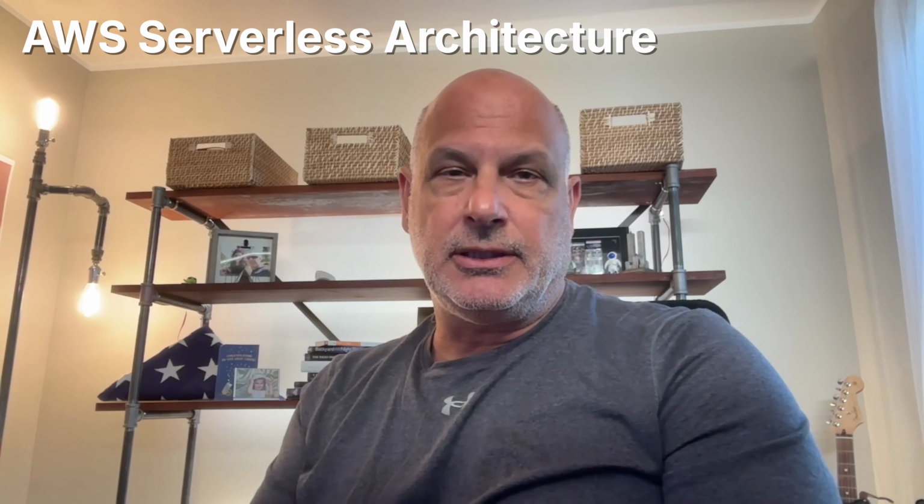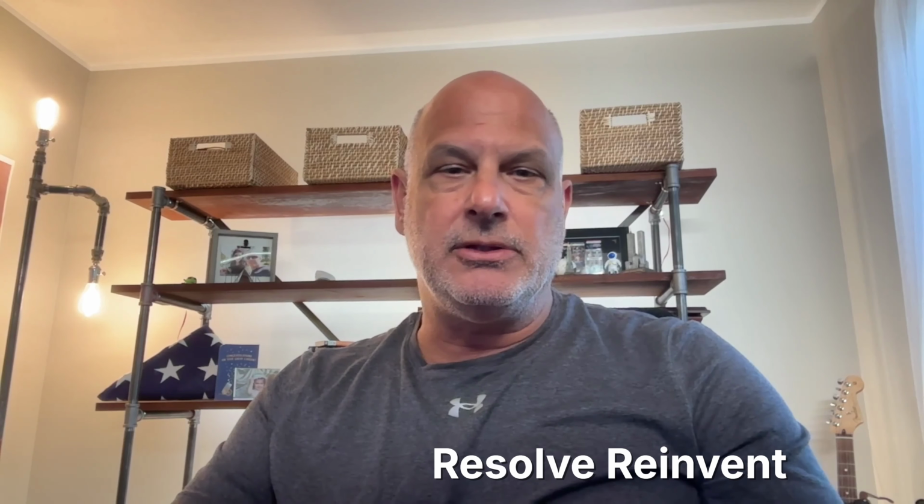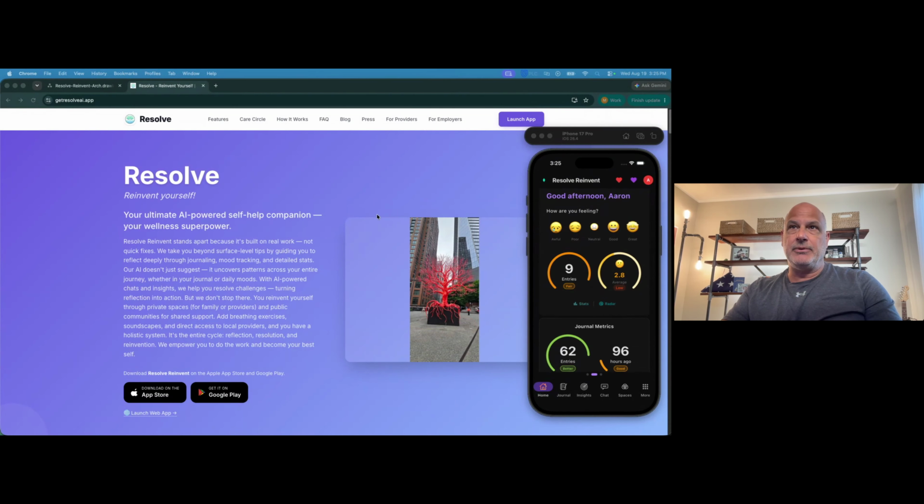Today I'm going to cover an AWS architecture backend diagram for a SaaS application that I built called Resolve ReInvent. I'm going to share my screen. We'll get right into it. Quickly, I'll just show you the overview of the app.